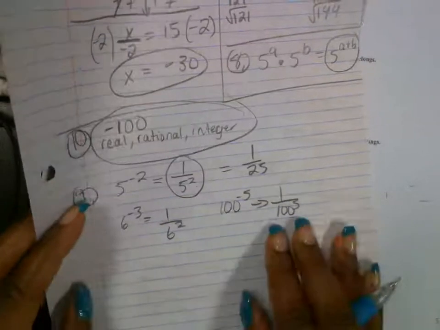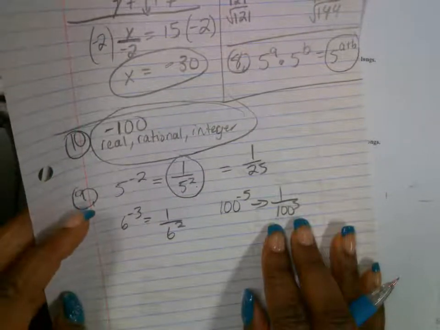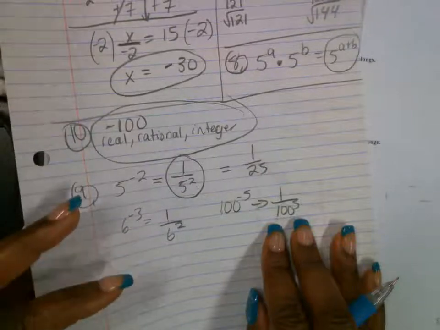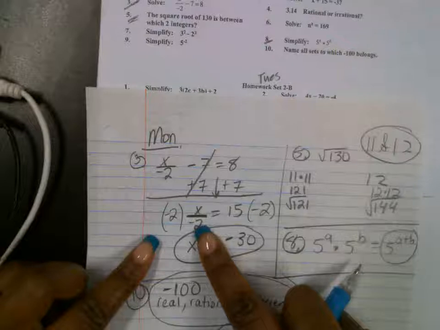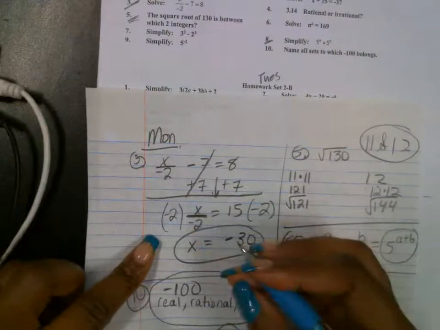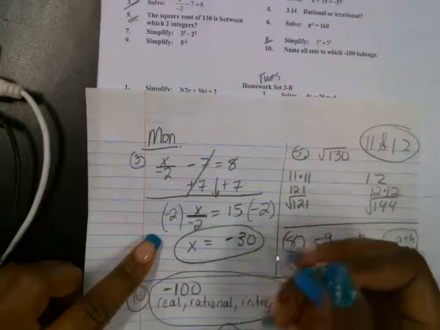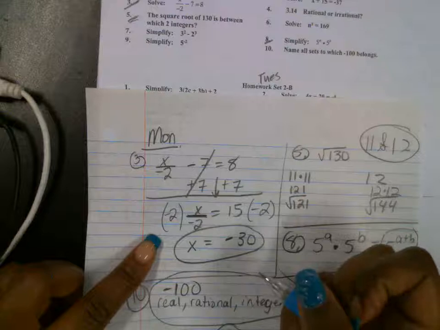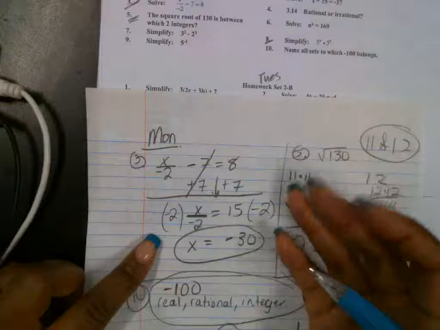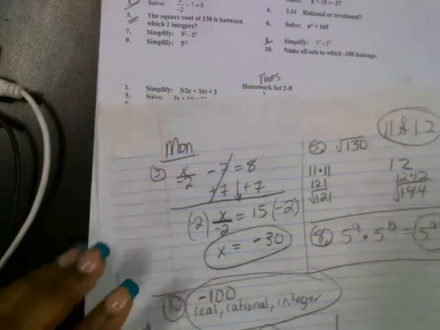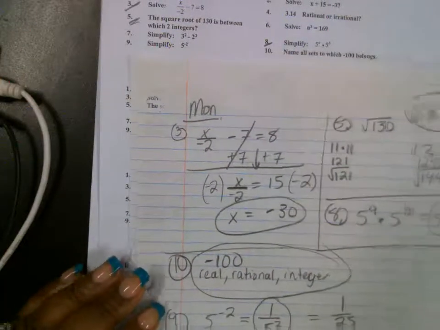Also for number 3, instead of subtracting 7, I found a common denominator of -2 and got the same answer. Oh, that's okay. Anybody else?